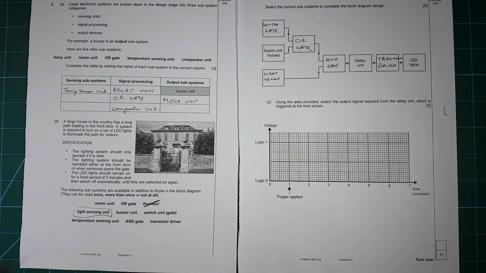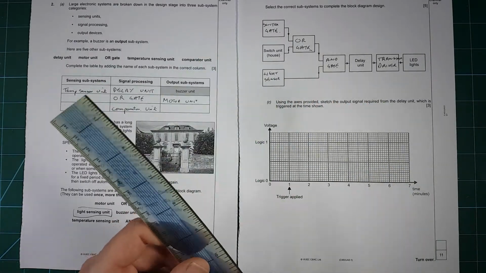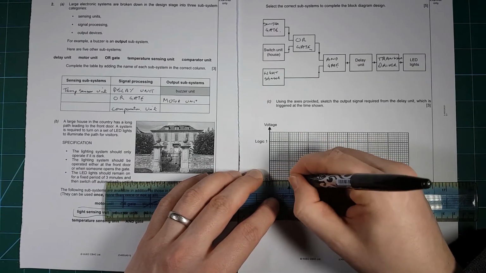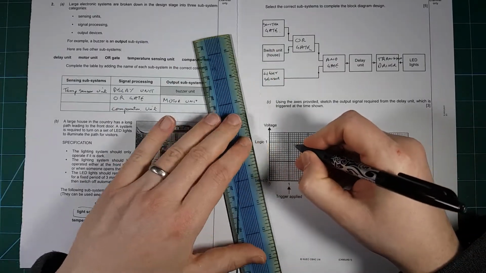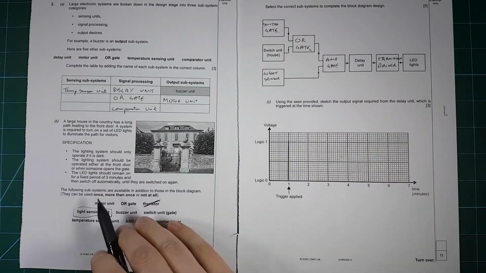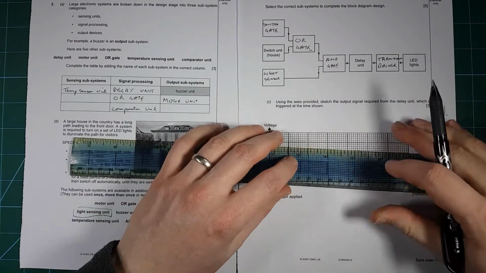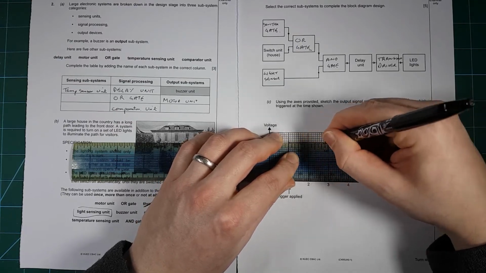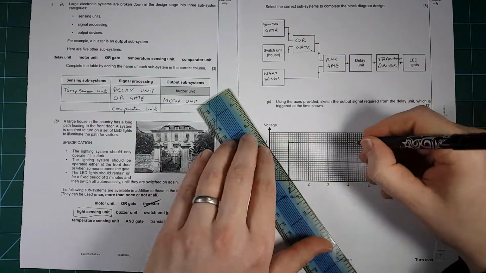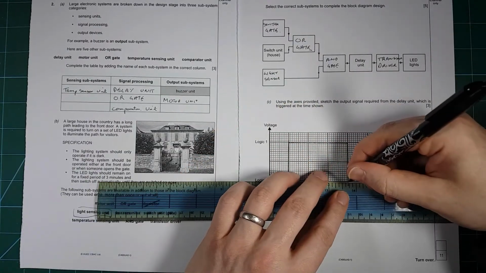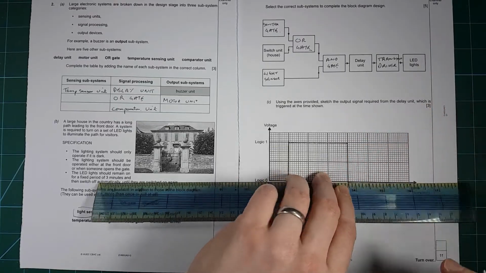Next one, using the axes provided, sketch the output signal required from the delay unit. So we want it to be 0 until the trigger is applied here. It goes to a logical high there, and then it delays for 3 minutes. So 1, 2, 3, it goes to 4. Don't put that at 3. And then that down like that, and along like that.